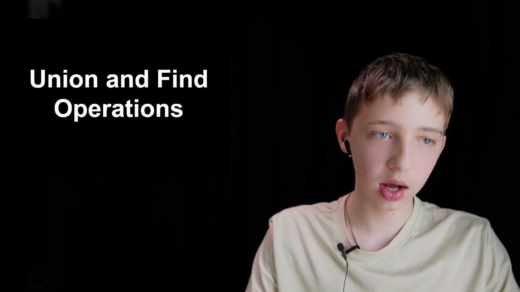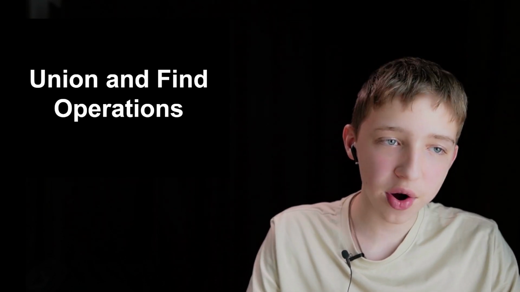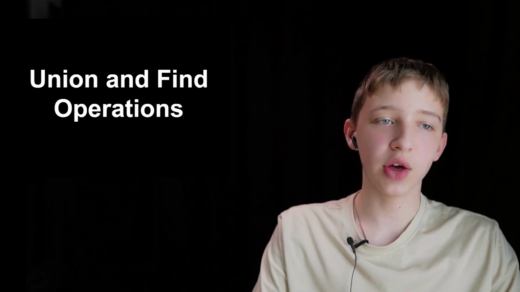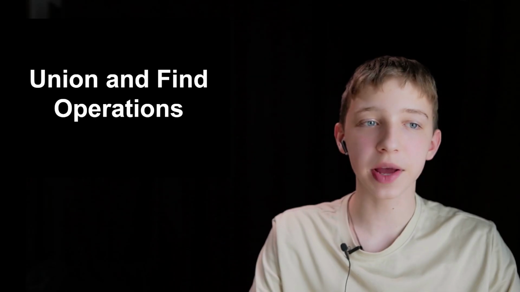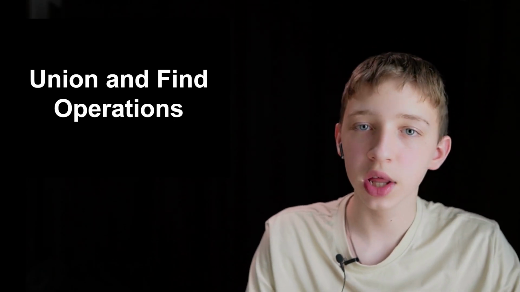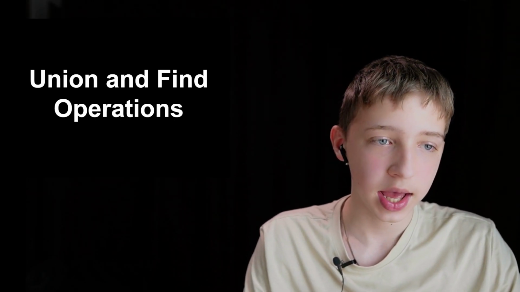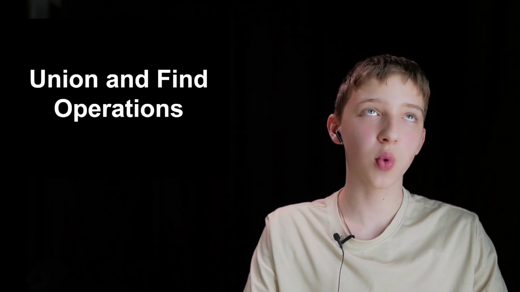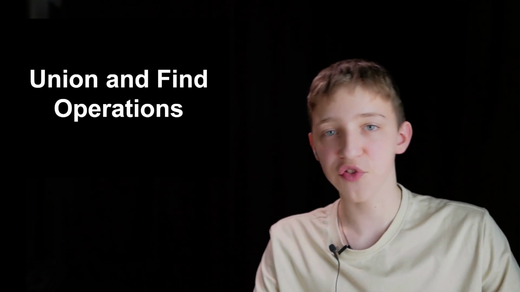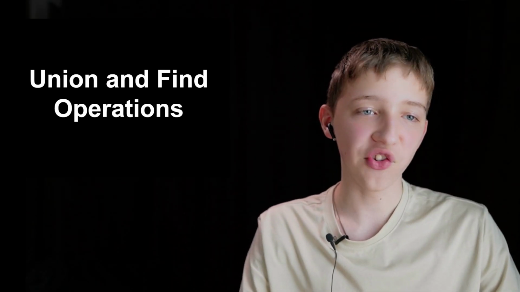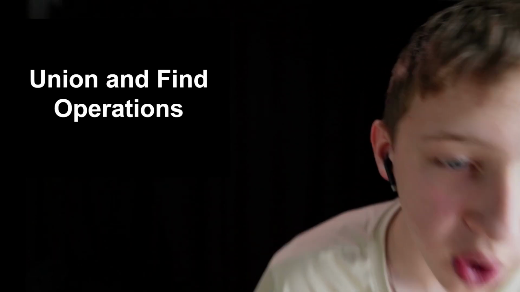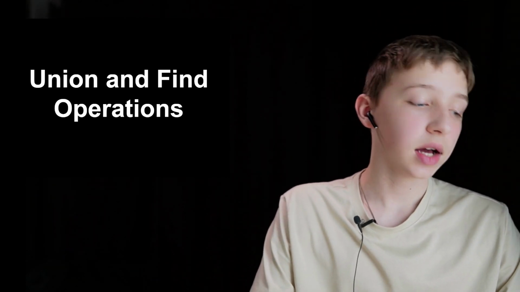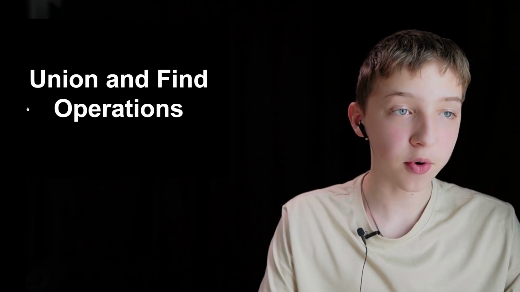Now, after that, we'll discuss how to find the root node of a given component. So, in fact, we'll look at the find operation. And next, we're going to look at some general observations or remarks, some facts that are good to know while working with this data structure and using these operations, union and find operations.